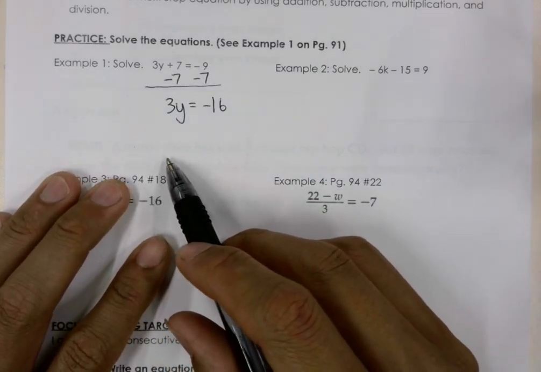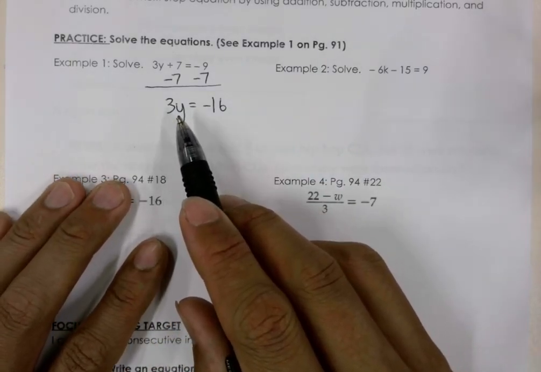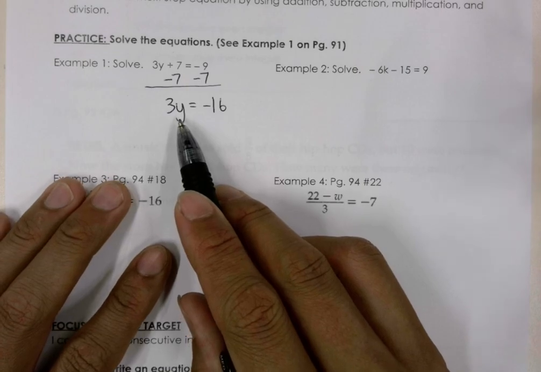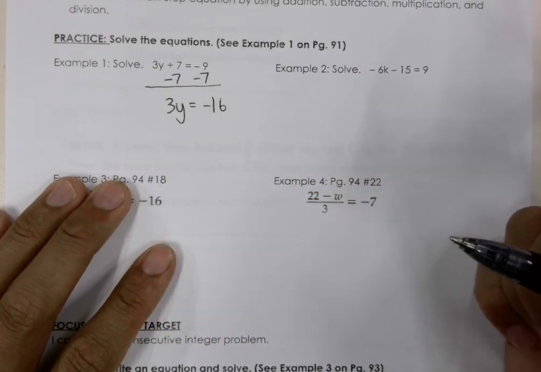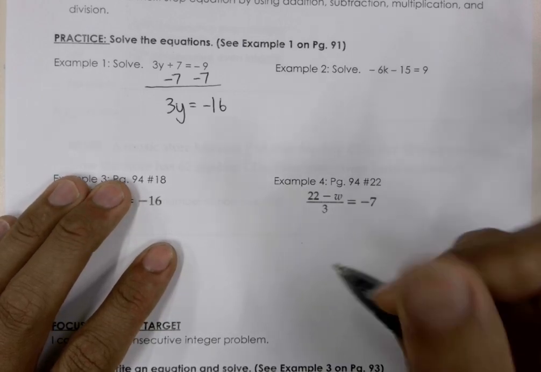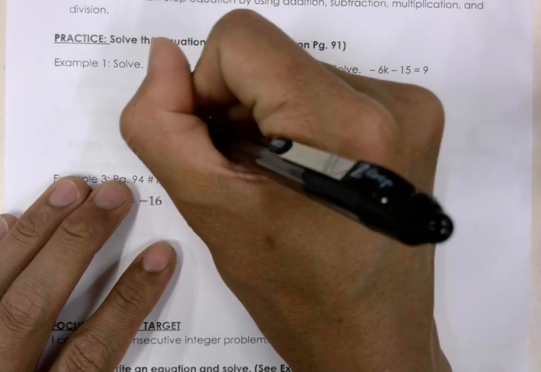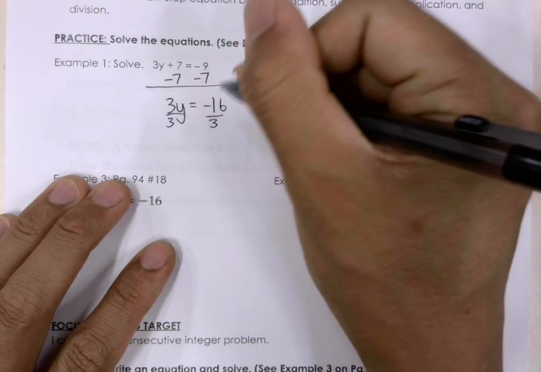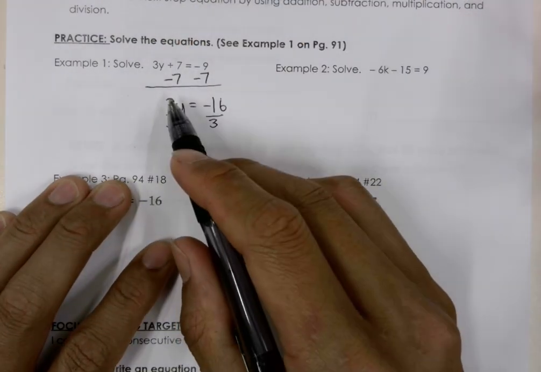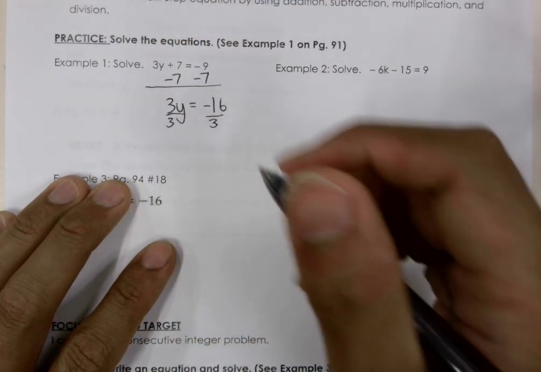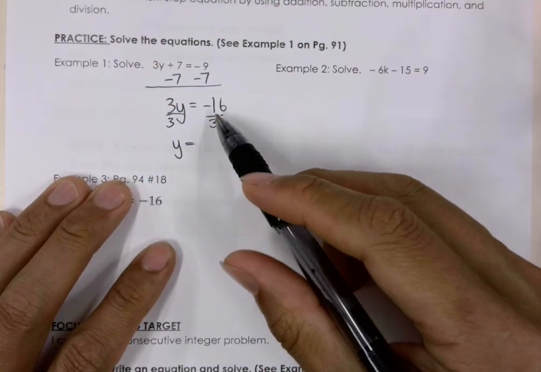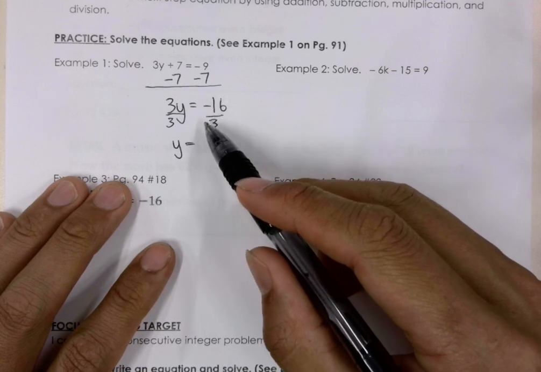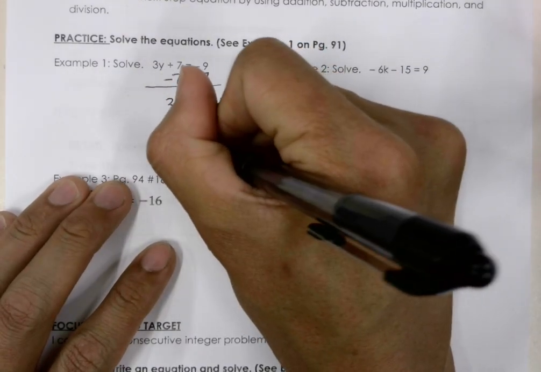But we're not done yet, because we need to get the y alone, right? Now 3 is in front of the y. So to remove the 3, we can divide both sides of the equal sign by 3. 3 divided by 3 is 1y. 1y is simply y, is equal to negative divided by a positive is negative.